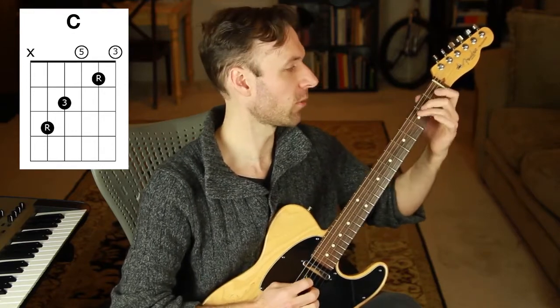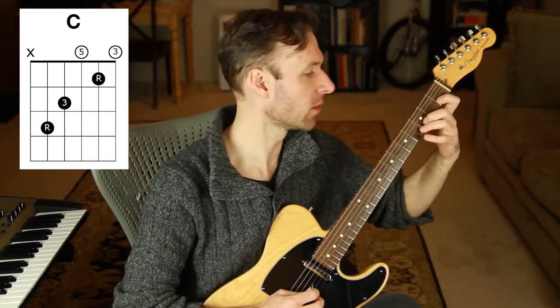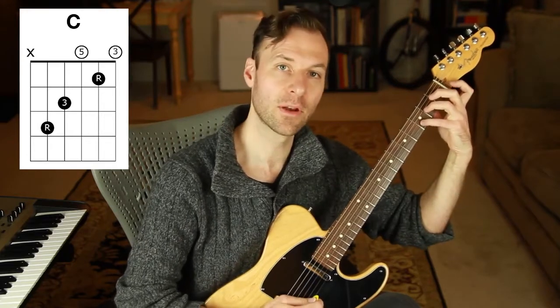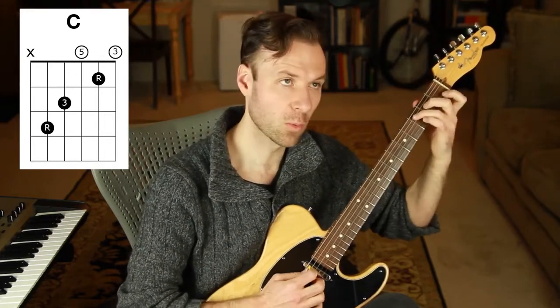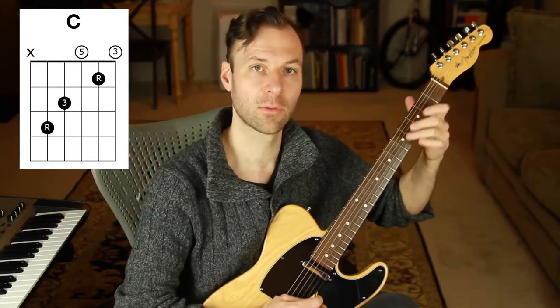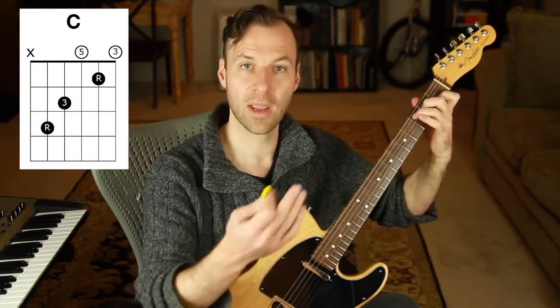There's the root, 1, 3, 5, 1, 1, 2, crossed over to the note we're looking for, and 3, 1, 2, 3, same note as that open string, 1, 3, 5, 1, 3. Okay, now we have all of those.